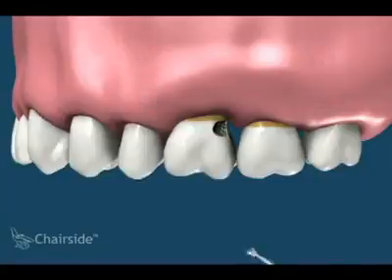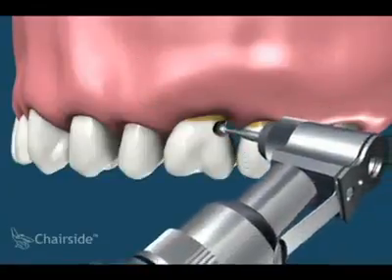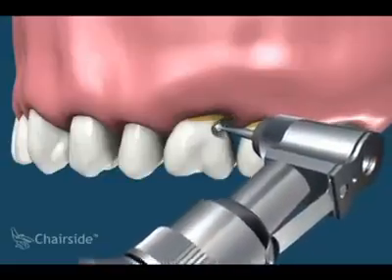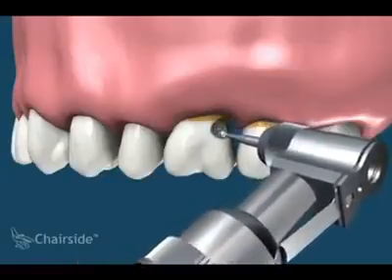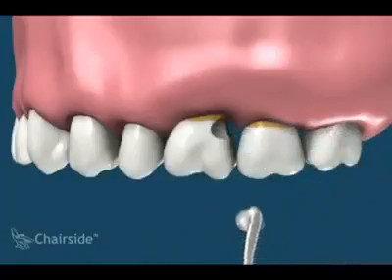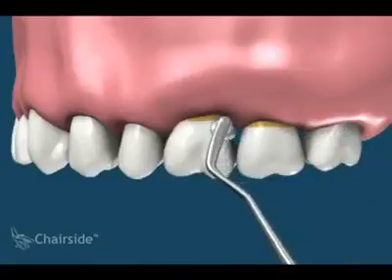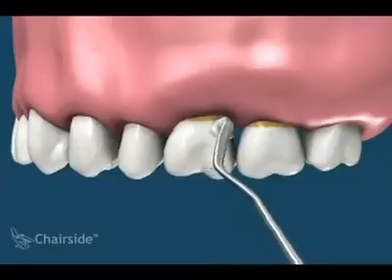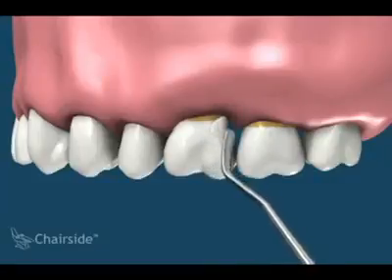The cavity can now be accessed. In this situation, a resin filling is used to restore the cavity. The cavity is accessible and removed, followed by the resin placement. The reason the procedure is called crown lengthening is because the crown tends to look longer after the procedure.